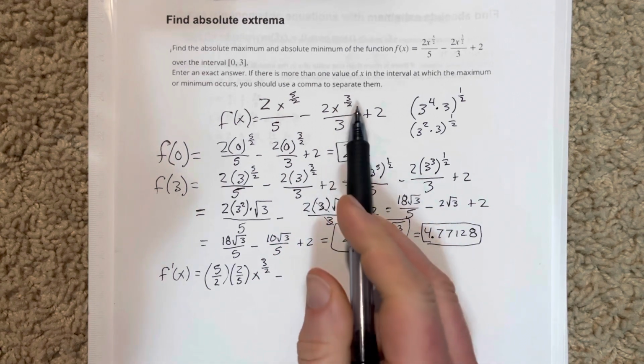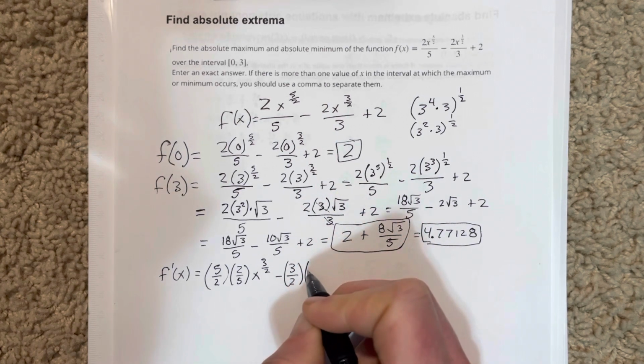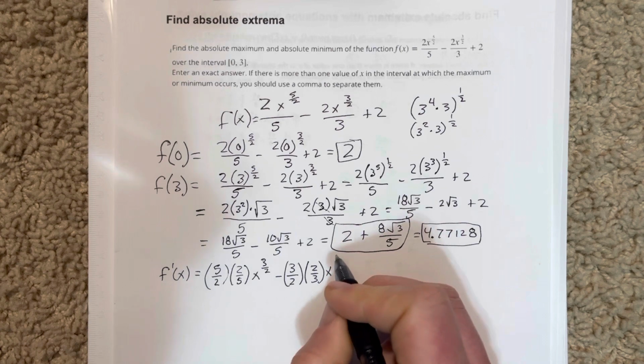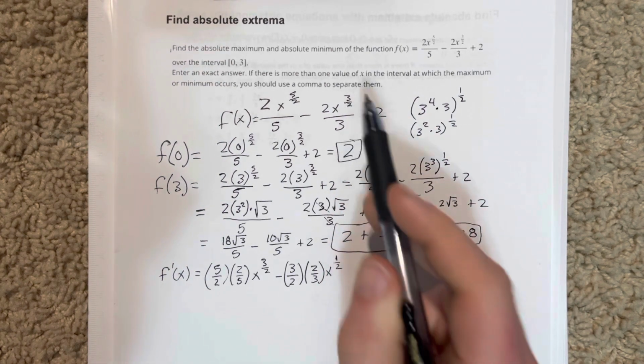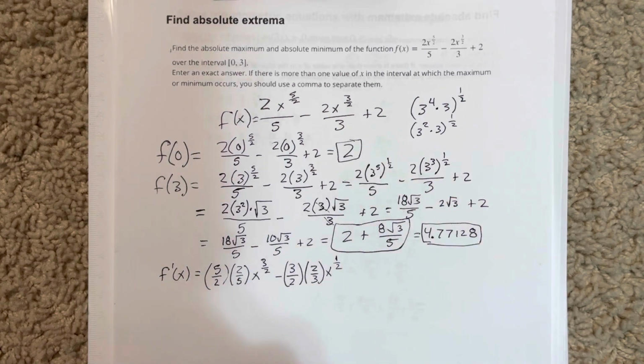Minus, the same thing comes to the front, 3/2 comes to the front, so we have 3/2 times 2/3. And then we'd have x to the, subtract 1 from that, that'd be 1/2. All right, subtract 1 from 3/2. We're subtracting 2 over 2, so we end up with 1/2. And the derivative of 2 is 0.